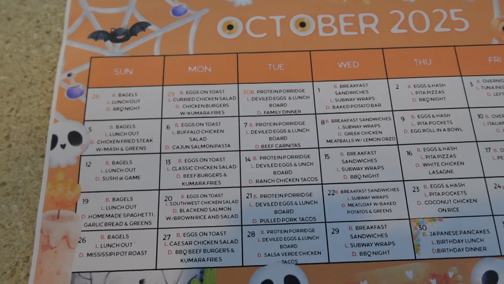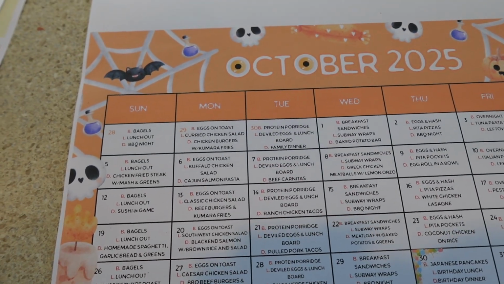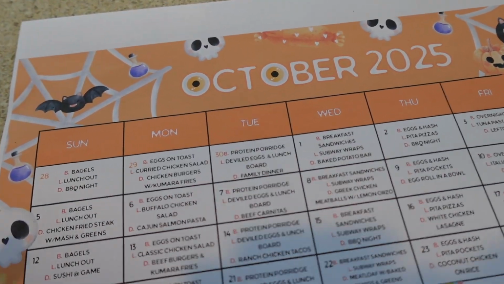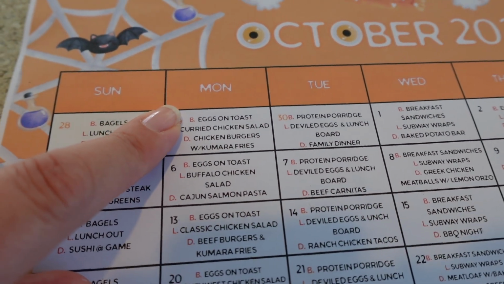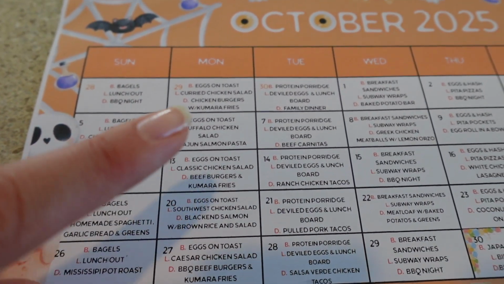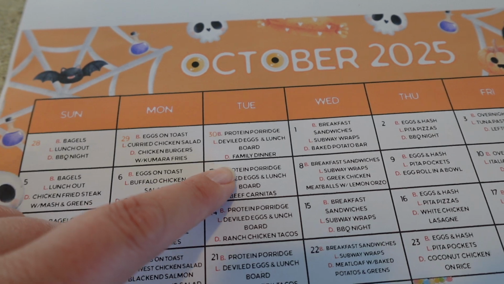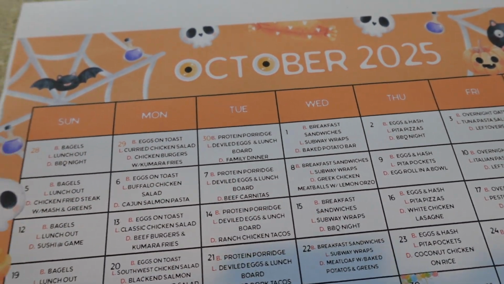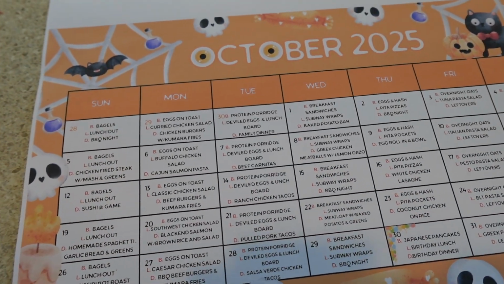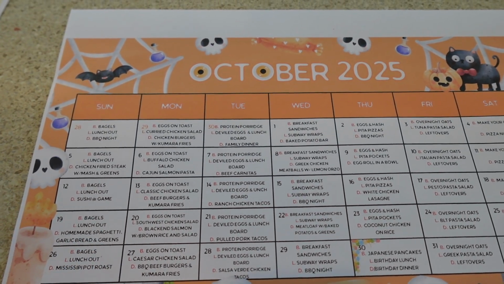If you are new around here, how I like to do our meal rotations, specifically for breakfasts and lunches, is I rotate through them. For example, every single Monday of the month, we have the same breakfast, eggs on toast this month. And then also for lunches, every day is like that. Every Tuesday, protein porridge for breakfast, etc. And then the same with lunches, except I try to have a little bit of variety when it comes to lunches. And then obviously dinners are generally always different.